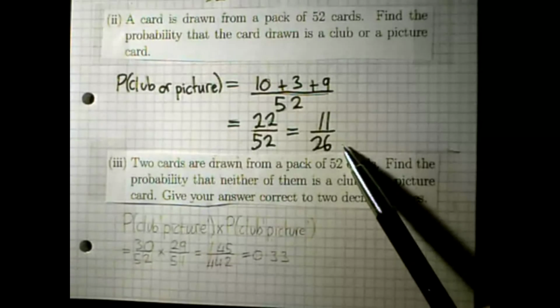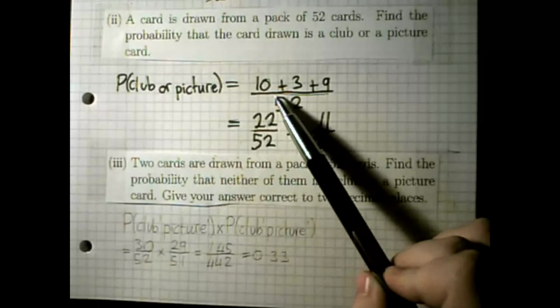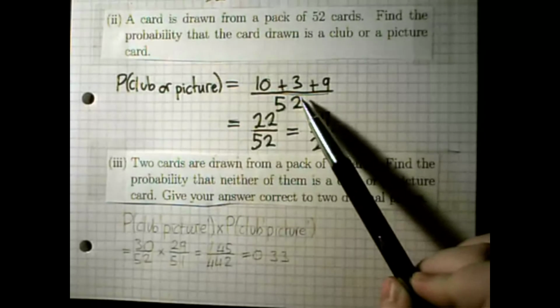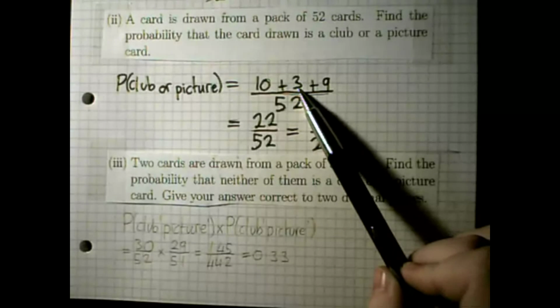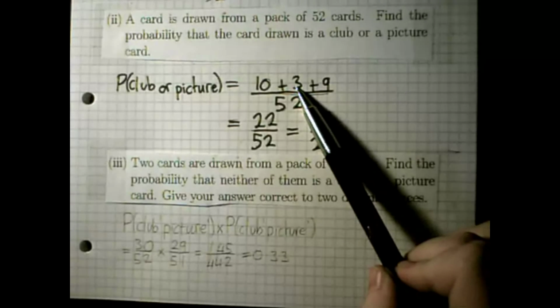Just a word of caution on this: make sure you don't take that there are 13 clubs and 12 picture cards, because then you'll be counting those 3 cards twice. The fact that there are 3 cards that are both clubs and picture cards doesn't make it any more likely that you're going to pick one of those cards.